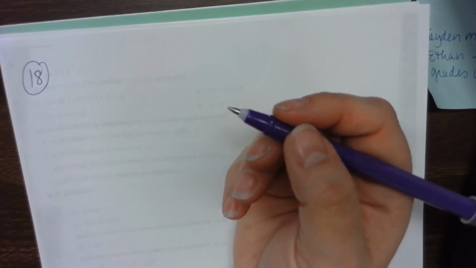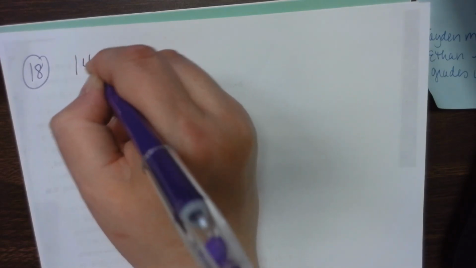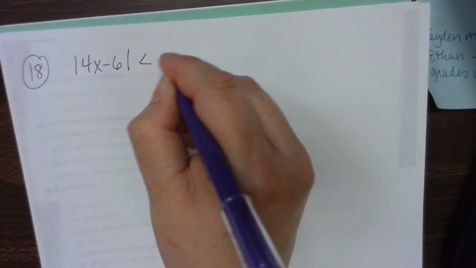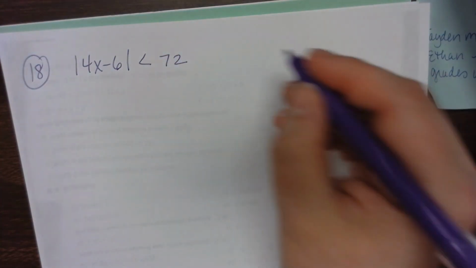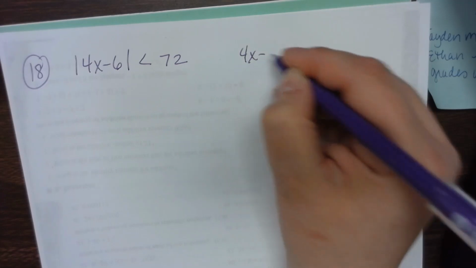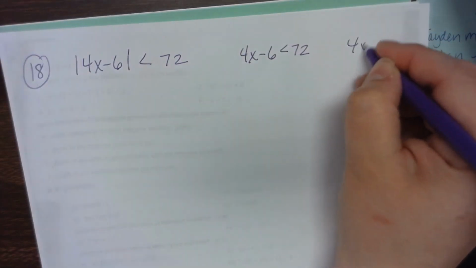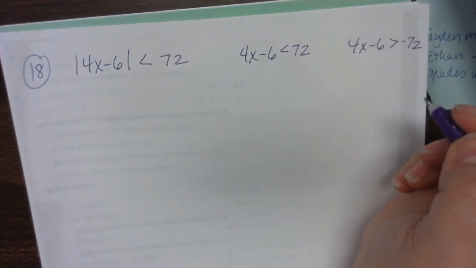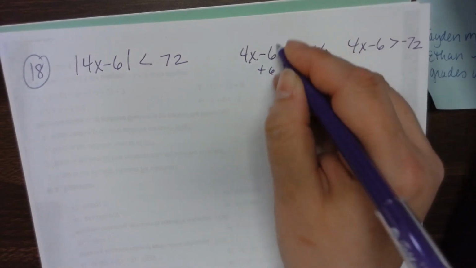The absolute value of 4x minus 6 is less than 72. All right, this one is pretty straightforward, so I'm going to rewrite it here. It's a positive 72, and swap the sign for a negative 72. When I add 6 to both sides, I'm left with 4x less than 78.